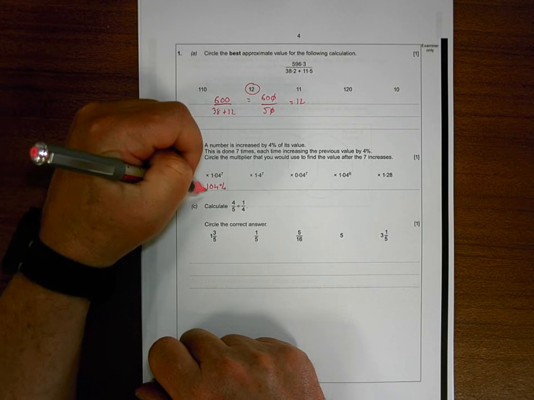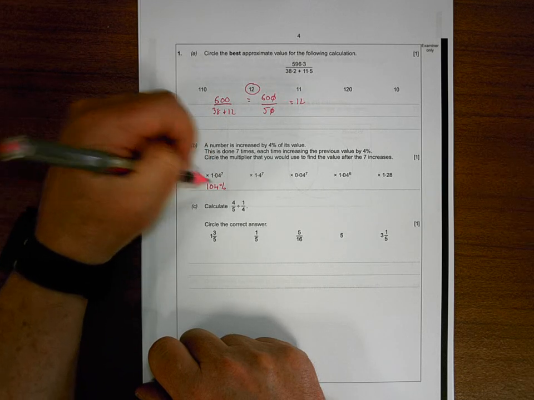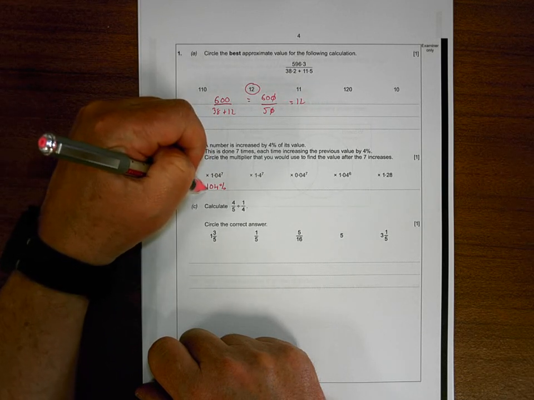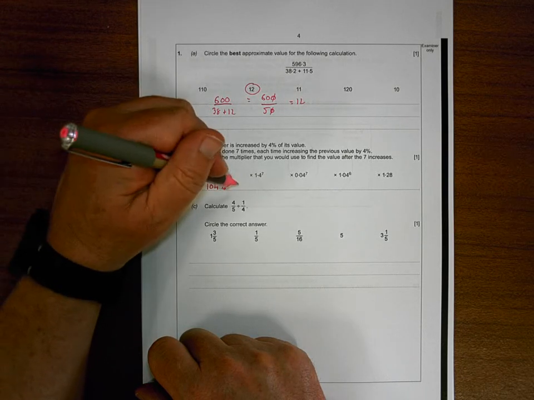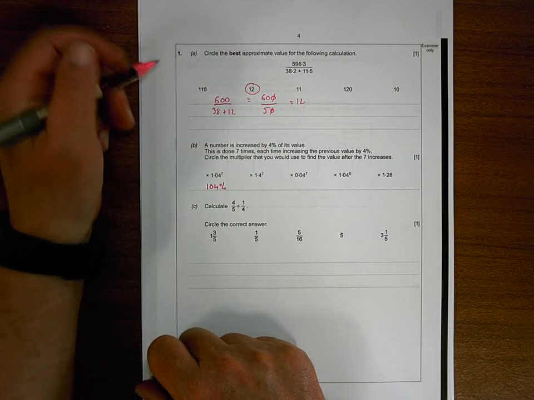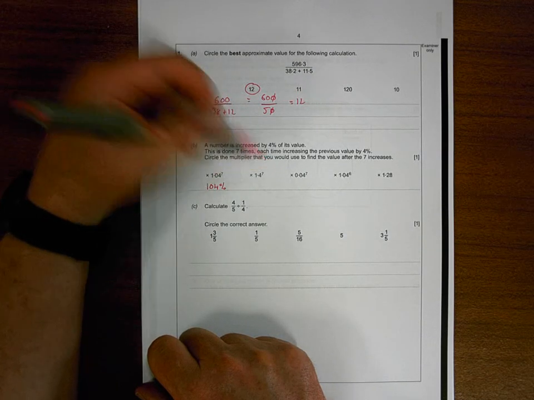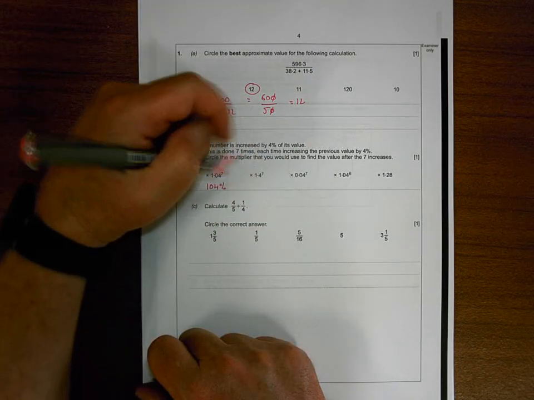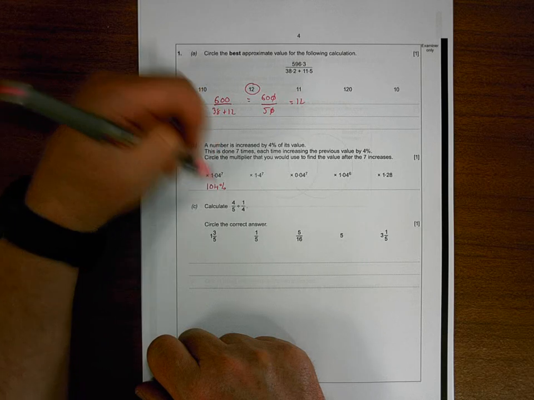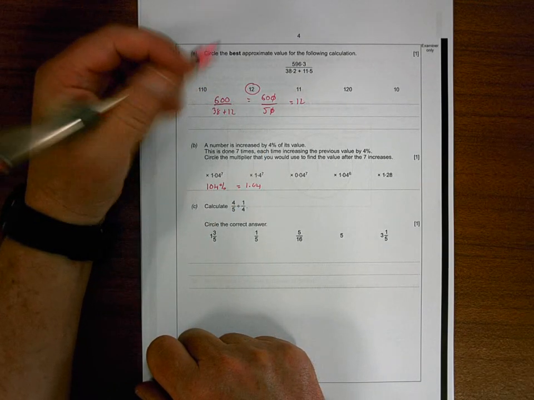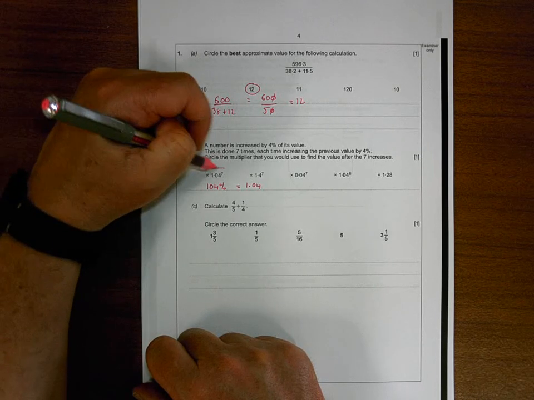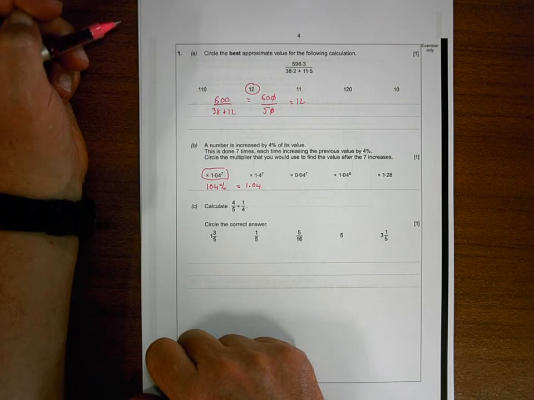And every time you do that, you raise to the power. So if I'm doing it twice, it would be 104% times 104%, 3 times, 104 times 104 times 104, and so on. So I'm looking for one of the ones to the power of 7, and 104% written as a decimal would be 1.04. So I'm looking for 1.04 to the power of 7.